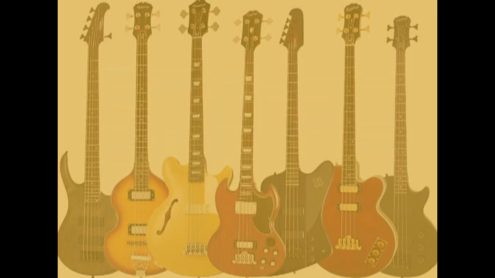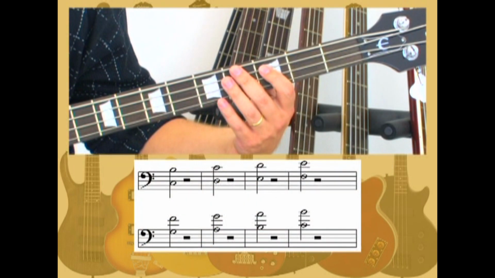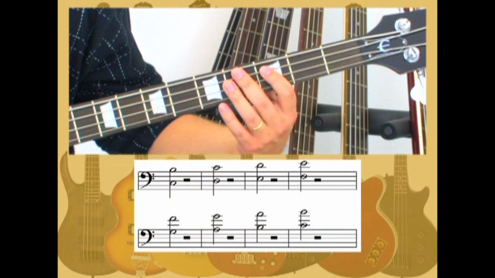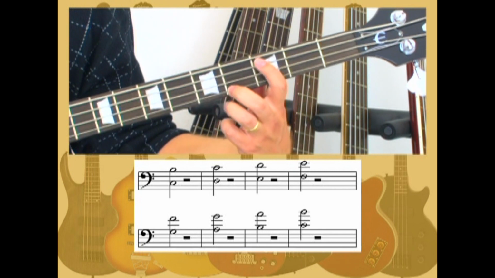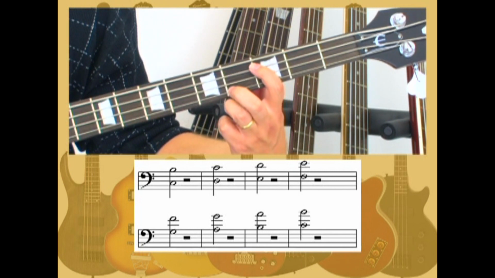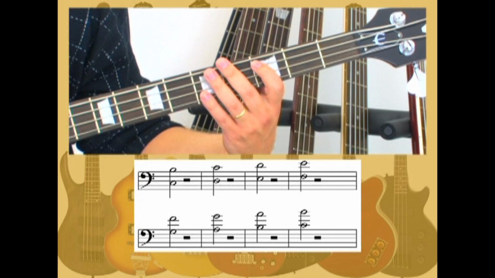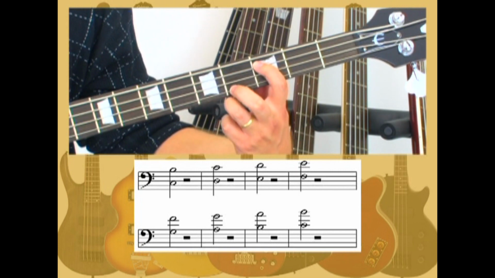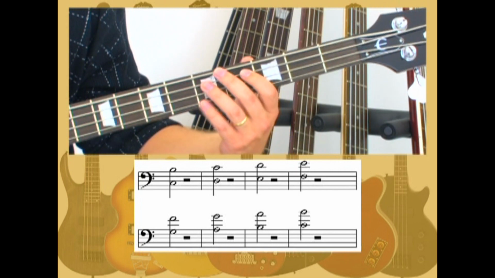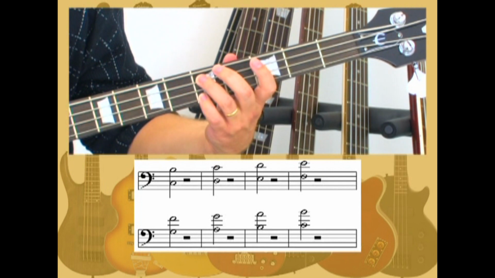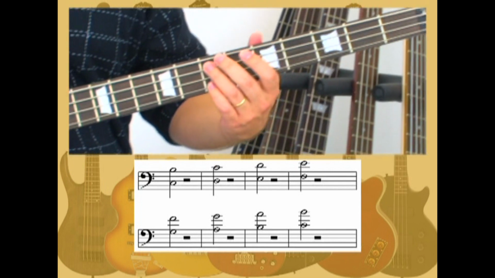Here, we will combine half notes with half rests, playing the seventh harmony for count 1, hold for 2, then silence the bass for counts 3 and 4. 1, 2, 3, 4. 1, 2, 3, 4.